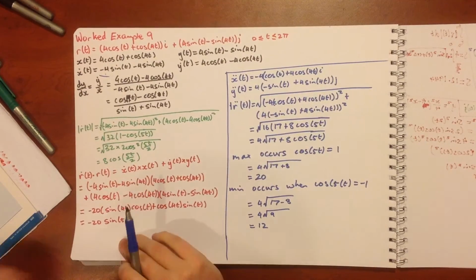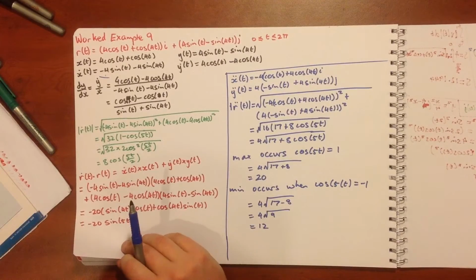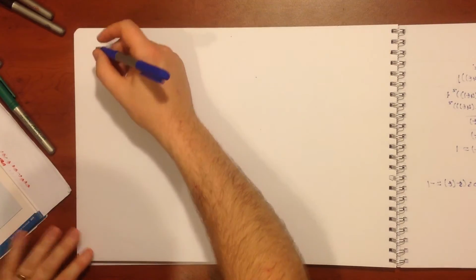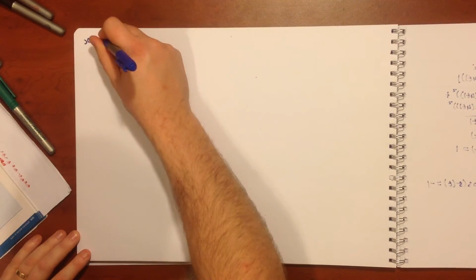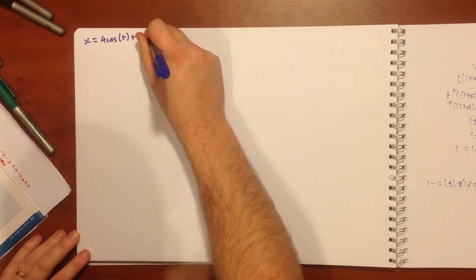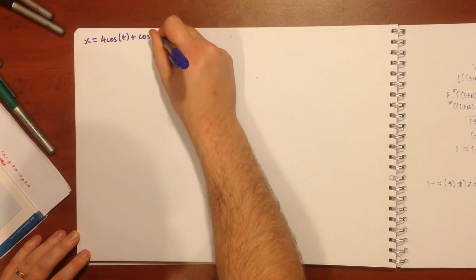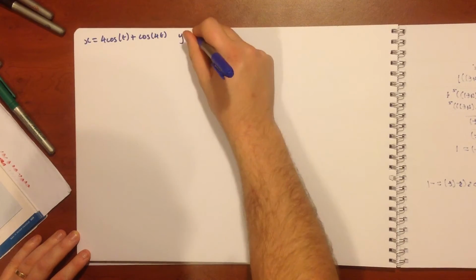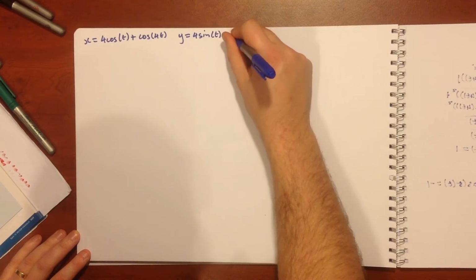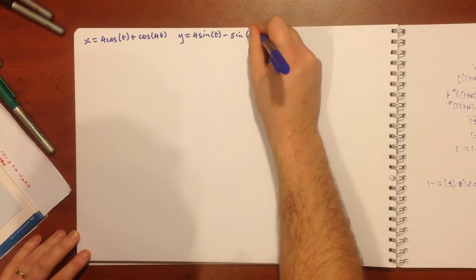In part E, we need to sketch the path of the particles. So this is where it might flip over to the next page. Well, we know that x equals 4 cos of t plus cos of 4t, and y equals 4 sine of t take sine of 4t.